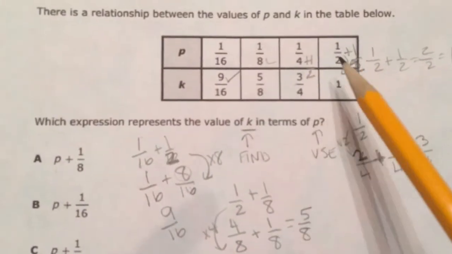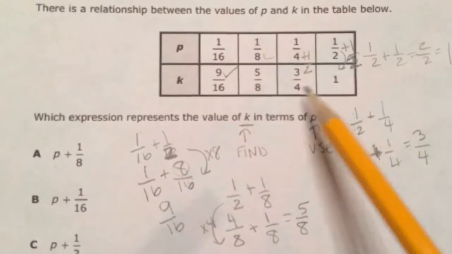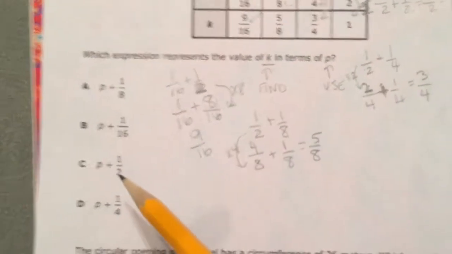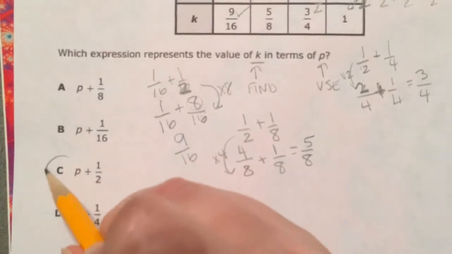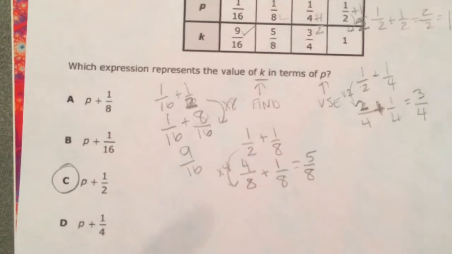So now I have found what I've done. Every time I had a p, I added 1/2, and it gave me what's k. So if I look down my answer choices, there's my 1/2. p plus 1/2 gives me k. So my right answer is C.